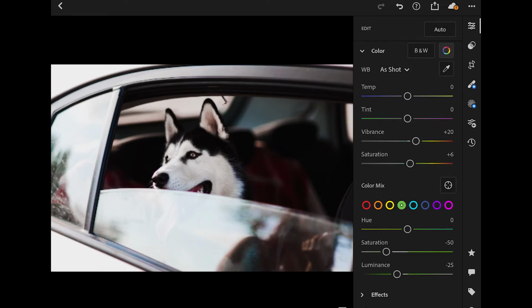Next go to aqua. Saturation to -70. And luminance to -30.